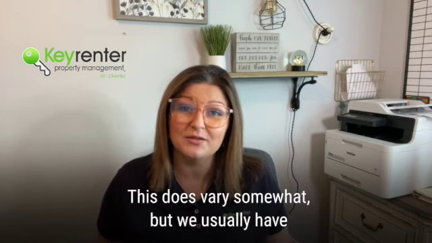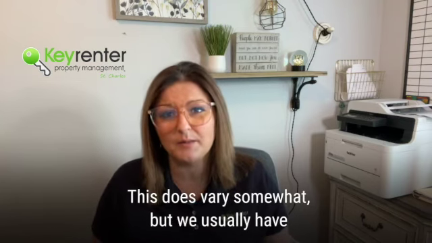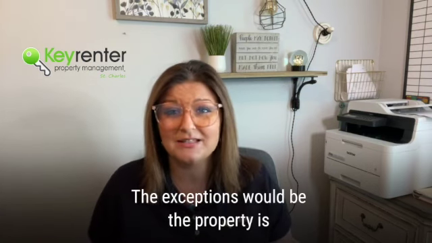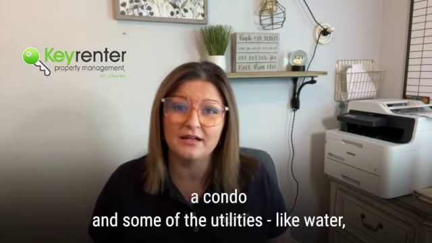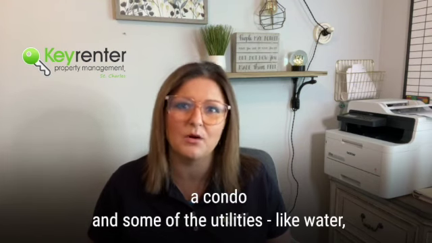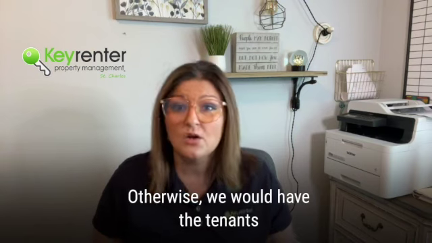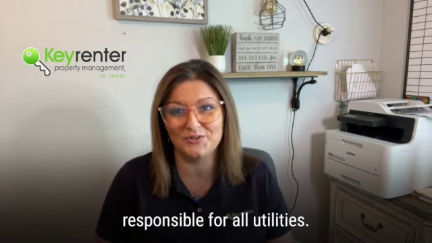And then last is utilities. This is going to vary somewhat, but we usually have the tenant responsible for all the utilities, except maybe if the property is a condo and some of the utilities, like water, sewer, trash, would be included in the HOA fees. Otherwise, we do have the tenants responsible for all the utilities.